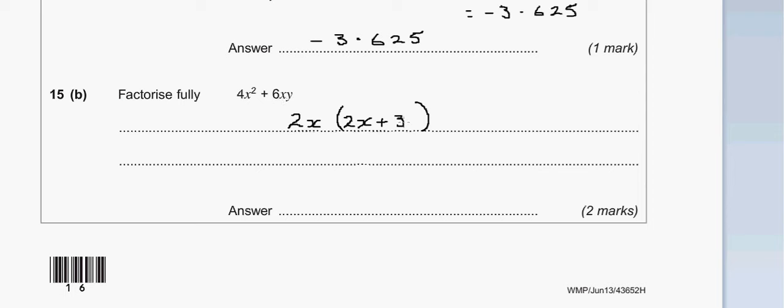Okay, if I was to stop at this point and say 3 times 2x, I would get 6x. The x would appear anyway. The only thing we don't have is the y, so the y goes in the bracket. So 2x times 3y will give me 6xy. Okay, so we've now factorised that fully, so we just give the answer 2x, open bracket, 2x plus 3y, close brackets. Okay, it is that simple, but it's just practice.